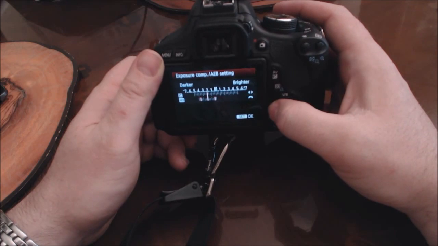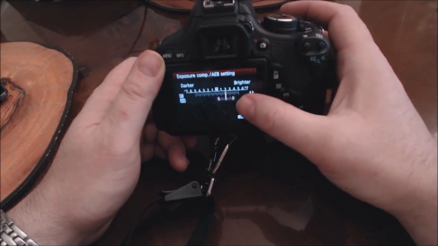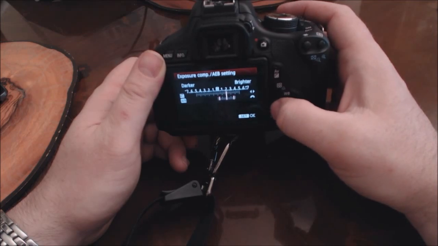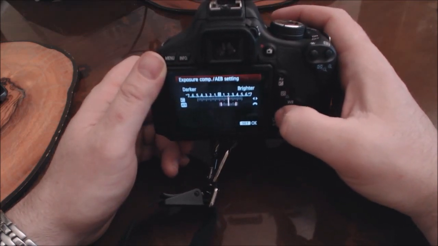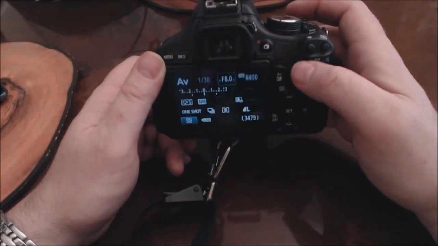Let's say it was an incredibly bright scene. Or you could say, well, I want my normal shot to be two stops overexposed, my underexposed one to be just right, my overexposed one to be 4 stops overexposed. Now this is quite advanced mucking around, so I would say just keep it in the middle, press set, and we're good to go.